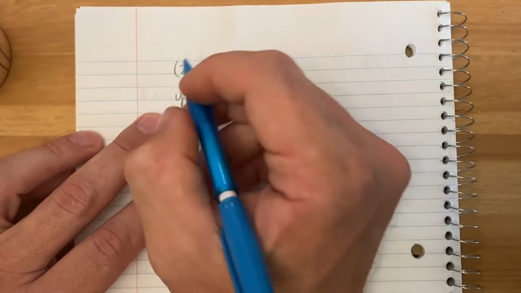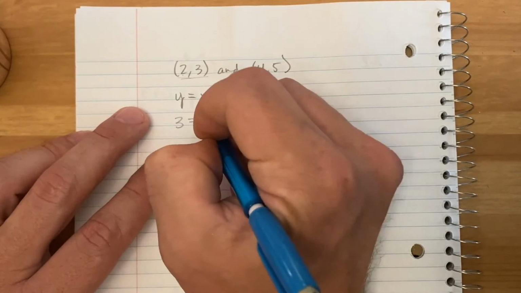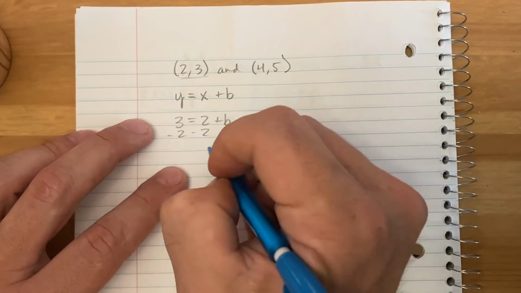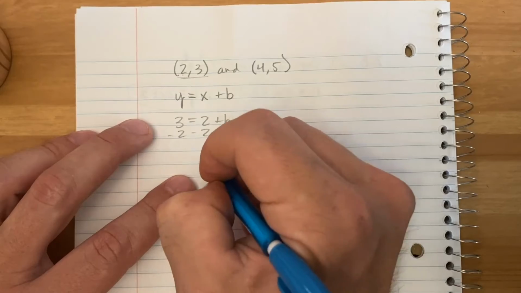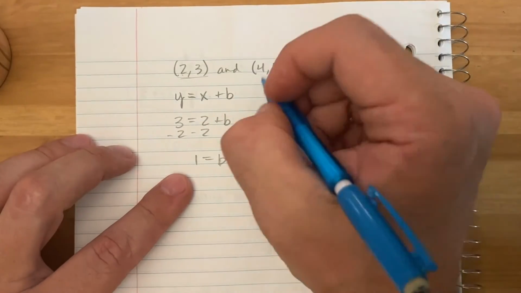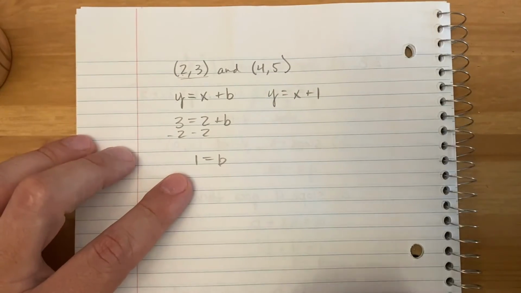So I'm just going to use this one. So the x value is 2, the y value is 3. So we get 3 equals 2 plus b. And now we can solve for b, and we get that b equals 1. All right, so our slope is 1, our y-intercept is 1. So there you go: y equals x plus 1.